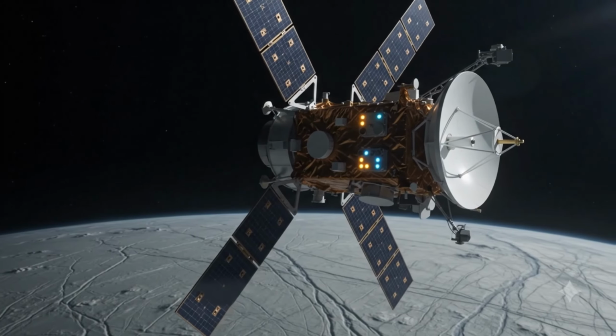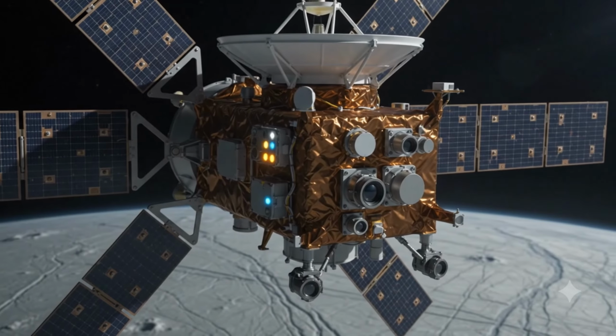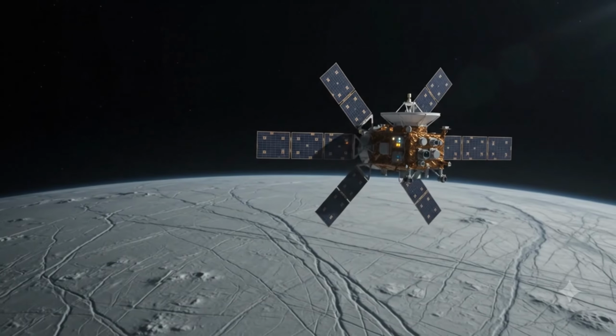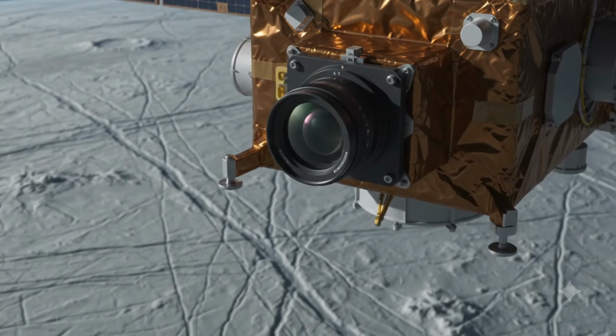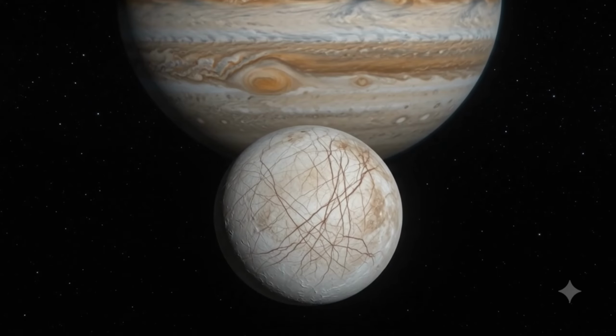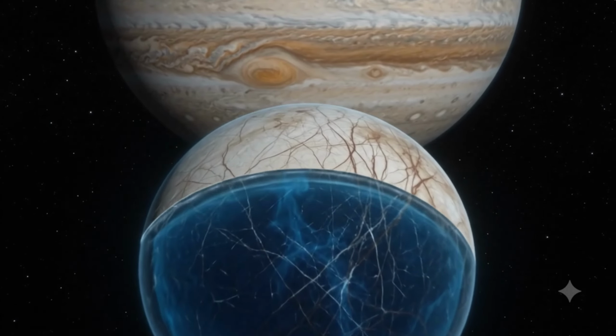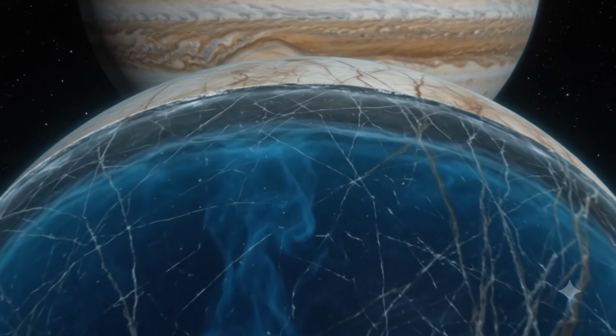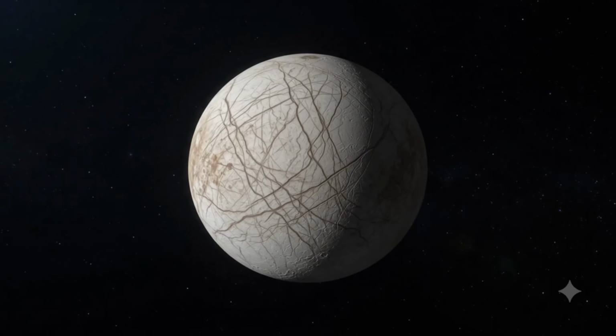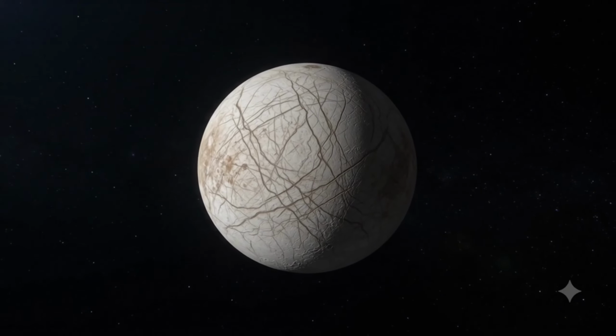Humans may mistake limited evidence for reliable understanding. Because the most important part of Europa may be the part that can never be observed directly, only inferred through fractures that now look less like features on a frozen world and more like failed messages from below.